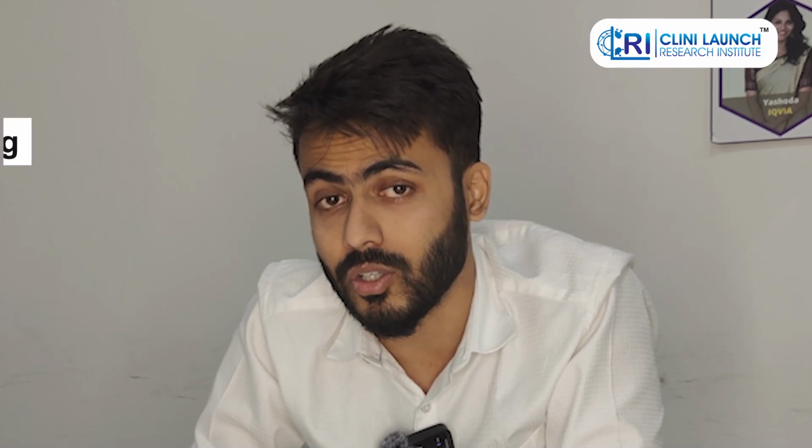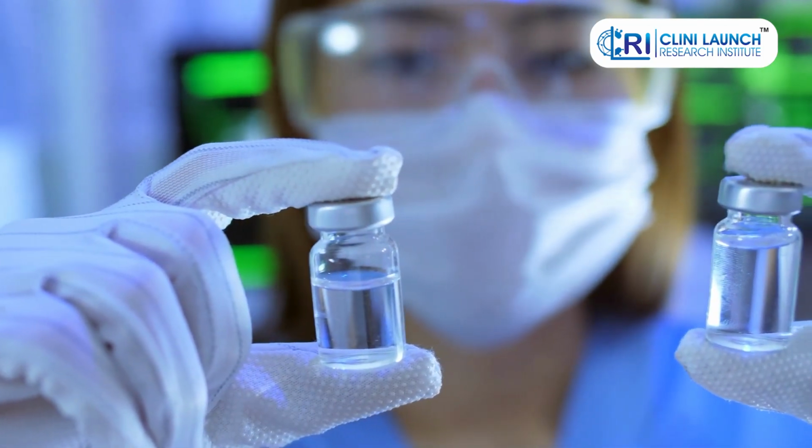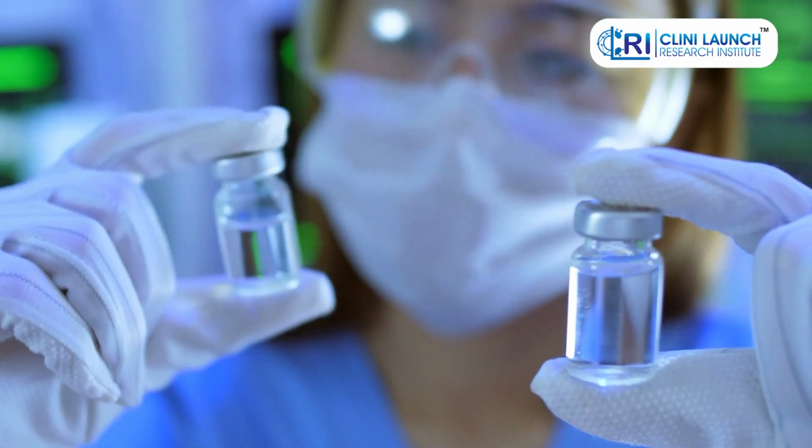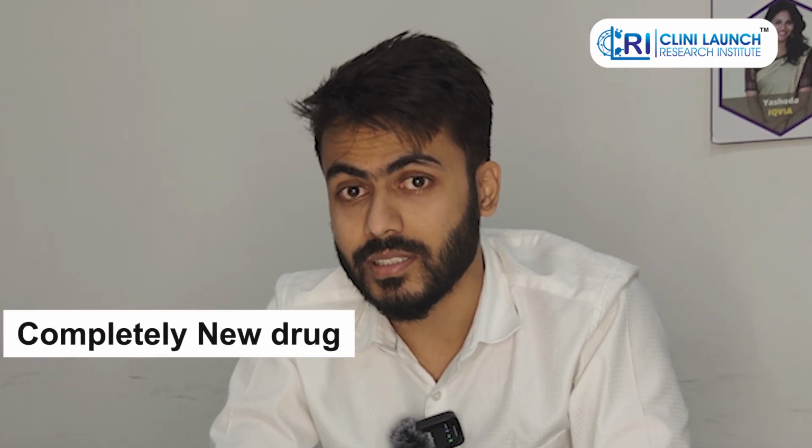There are also two types of drugs we need to really remember about: the concomitant drugs and the contradictory drugs. Concomitant drugs are those drugs which can be taken alongside the clinical trial medicines that will be given to the participants, whereas the contradictory drugs are those which should not be taken along with the trial that is going on currently. For example, someone might be taking a medication for gastritis, or a medication for arthritis, for joint pain. Now remember, the drugs that are given in the clinical trials are completely new drugs, or they have some similarities to the standard drug in the market.